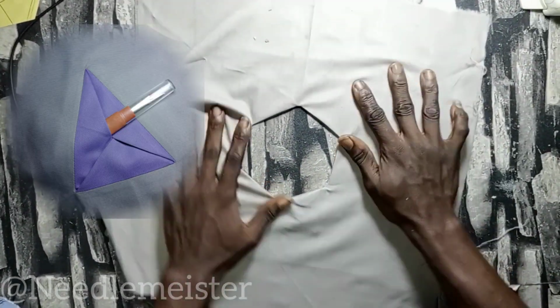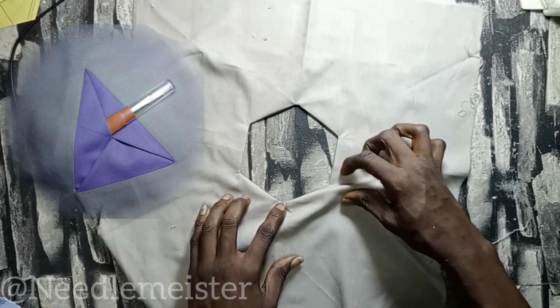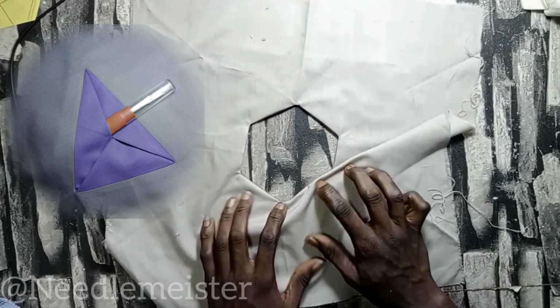The same techniques we used in making this pocket, we are going to use here also.